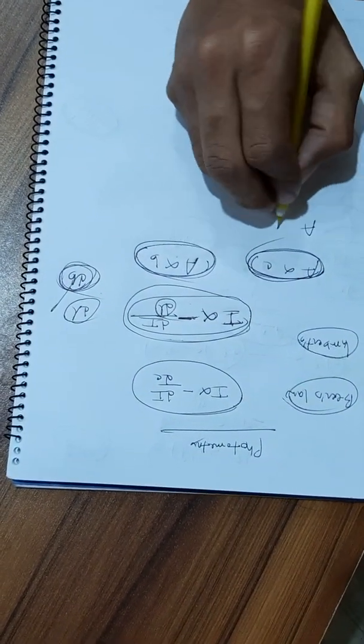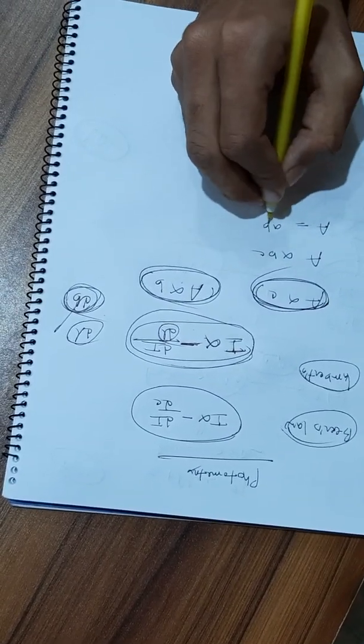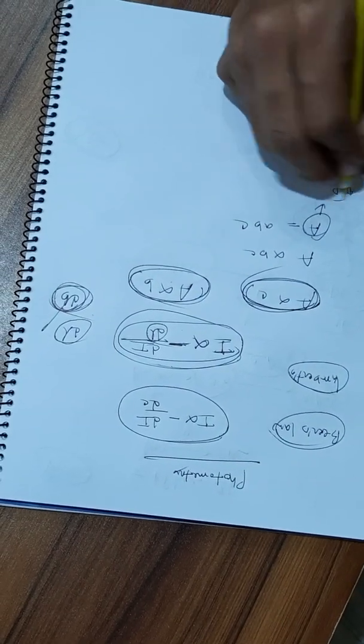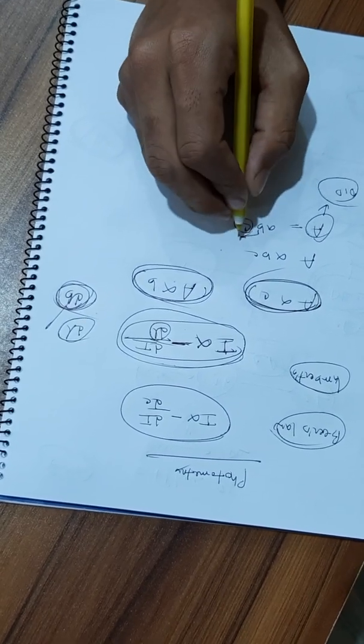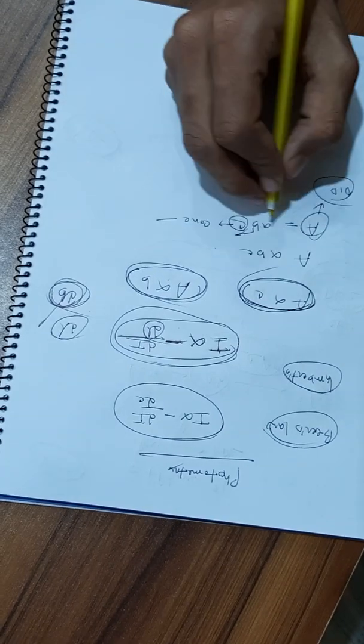From this we can say A is proportional to BC, A is equal to εBC. Here A is absorbance or optical density, B is the thickness or light pathway length, and C is the concentration of the solution.